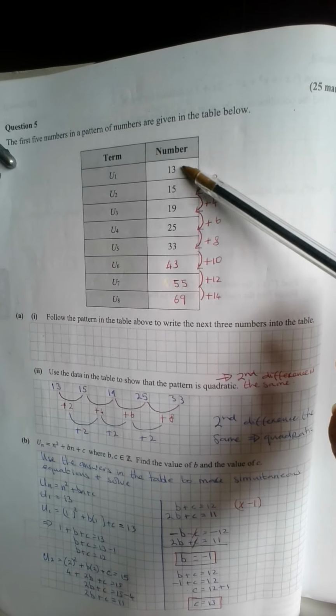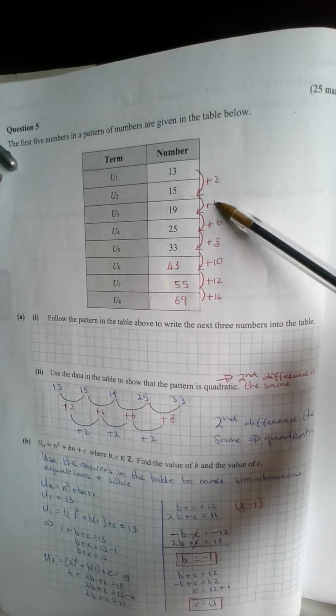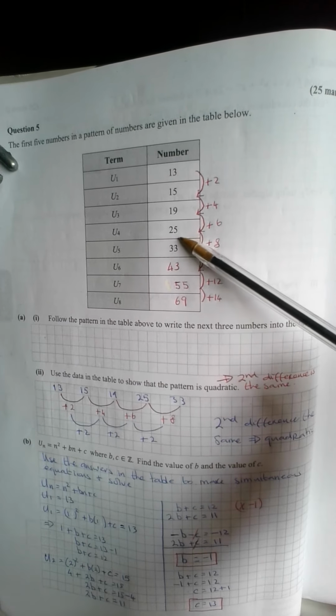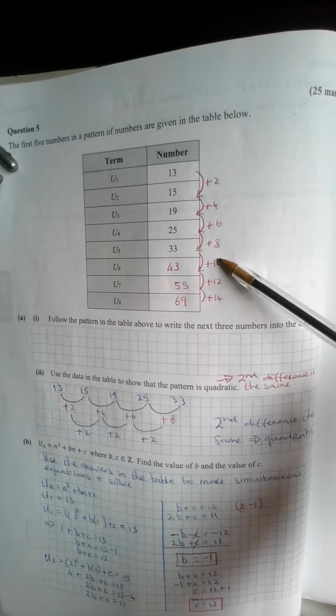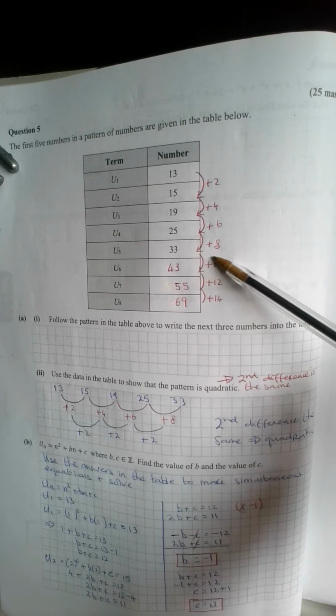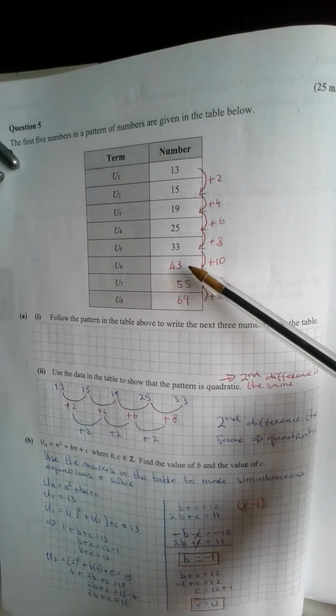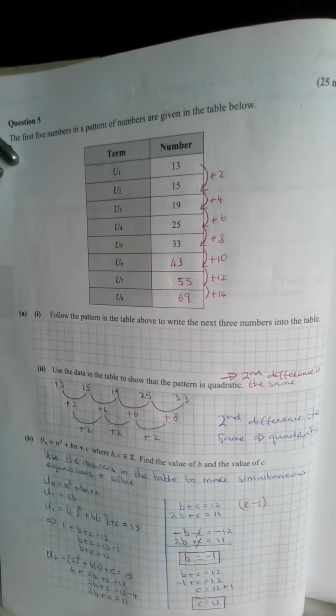So I can see from 3 to 15 is plus 2, then from 15 to 19 is plus 4, 19 to 25 is plus 6. So you can see they're going up by 2 every time. Therefore, here I have to add 10, here I have to add 12, and here I have to add 14. So we get 43, 55, and 69.